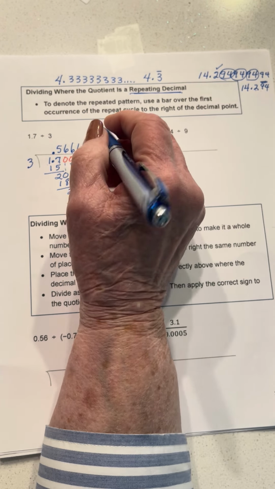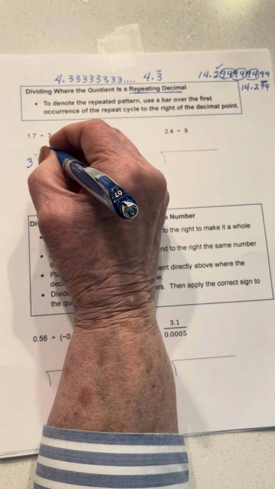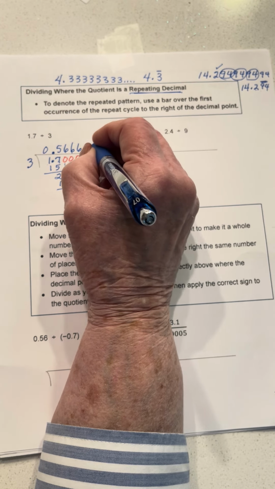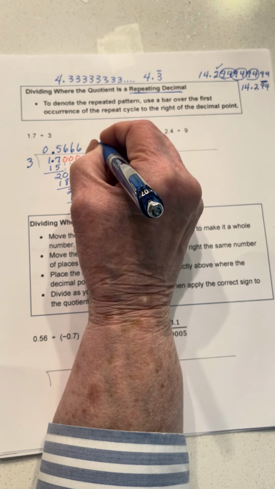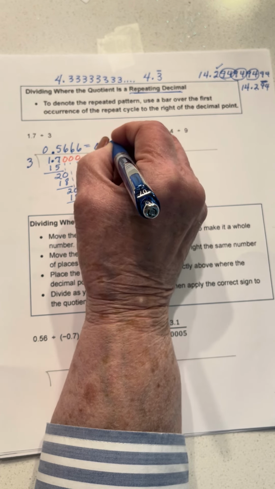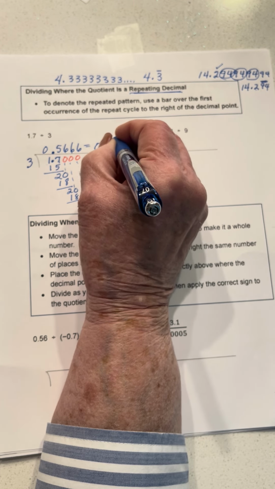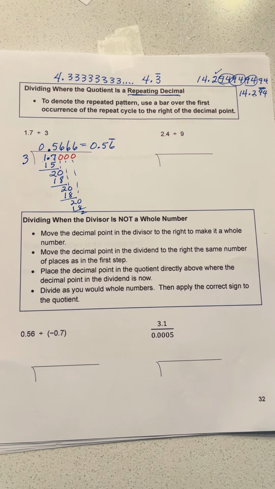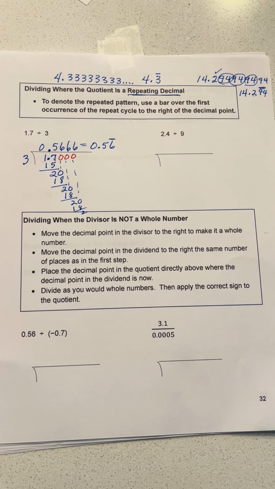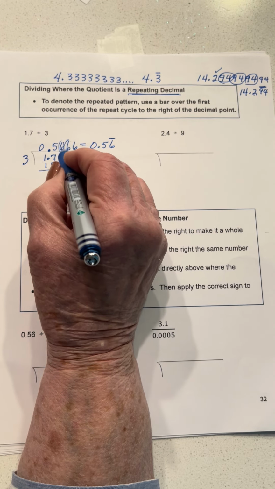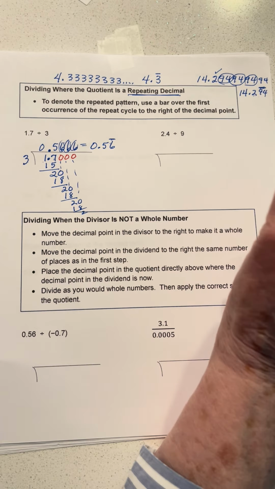So we would write this as, I'm going to think of a 0 here, we're going to write this as 5, decimal point 5, 6, and the 6 is what's repeating. This is what's repeating, and that's where the bar goes over the 6.